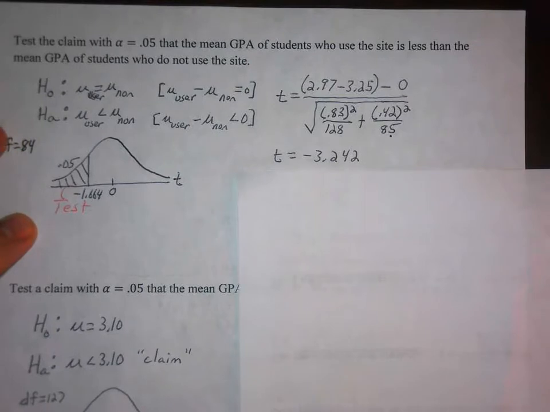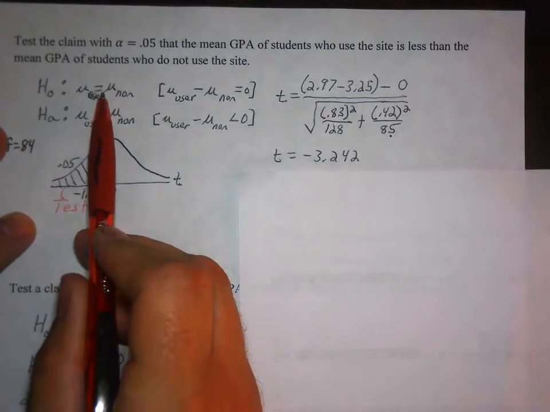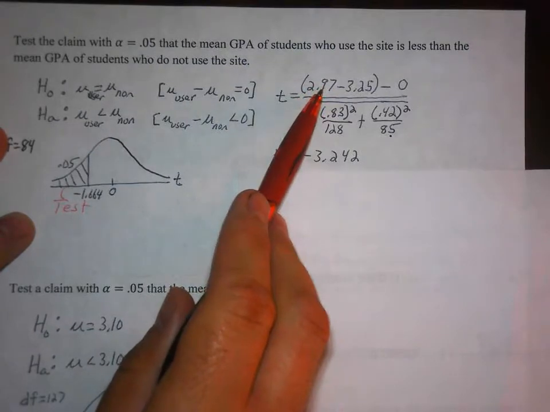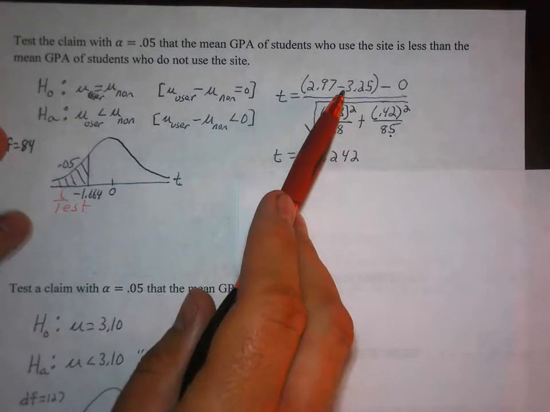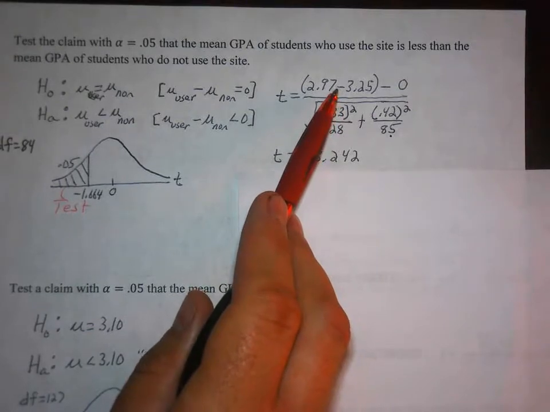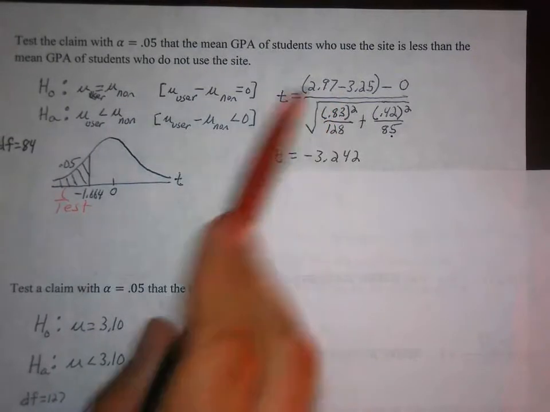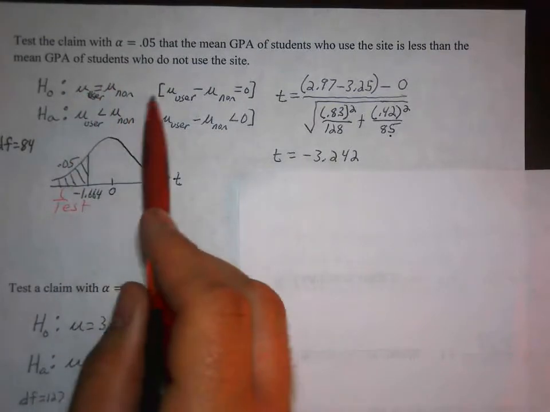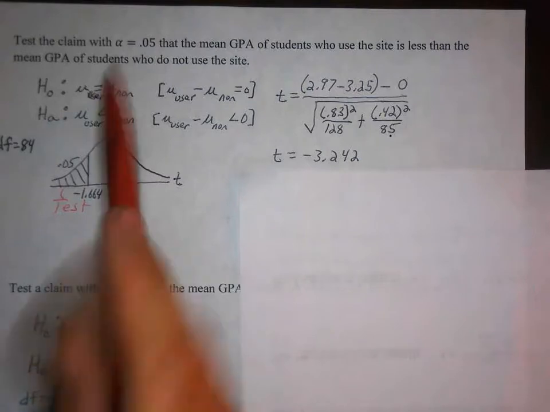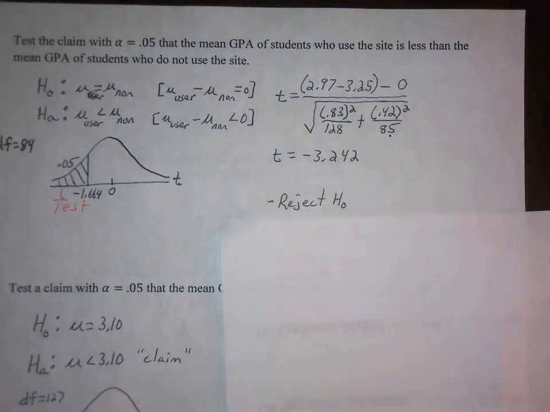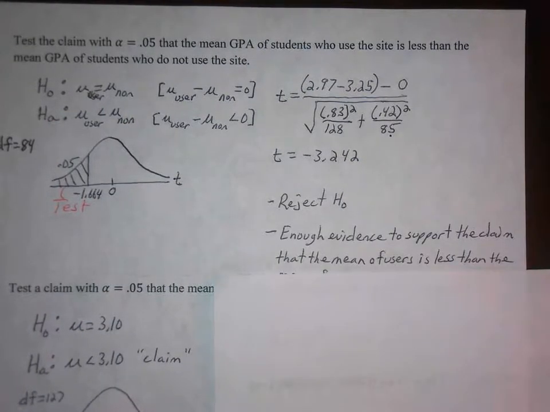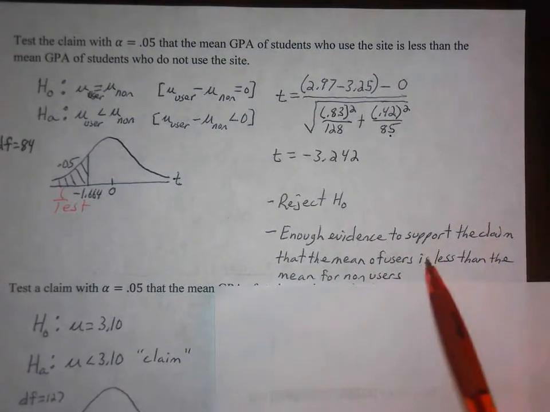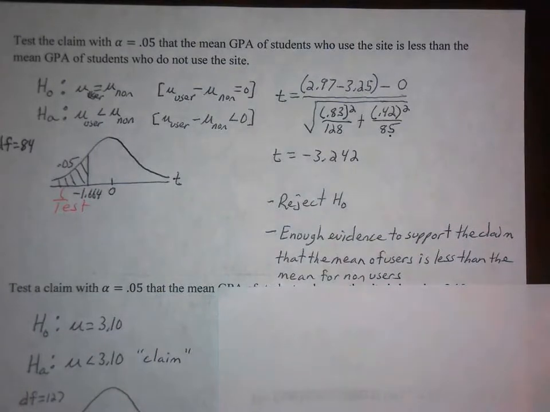So if the means really were equal to each other, then getting the sample difference of 2.97 minus 3.25, so a difference of negative 0.28, would be unusual if the population means were really equal to each other. Okay, so that means we reject the null hypothesis, which means we can support the alternative, which means we can support the claim that the mean of the users is less than the mean for the non-users.